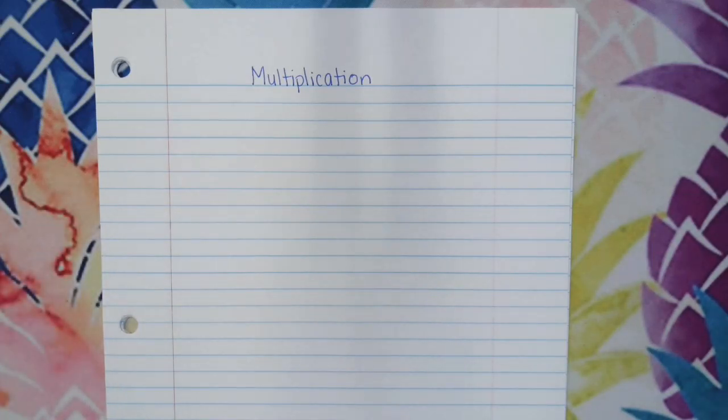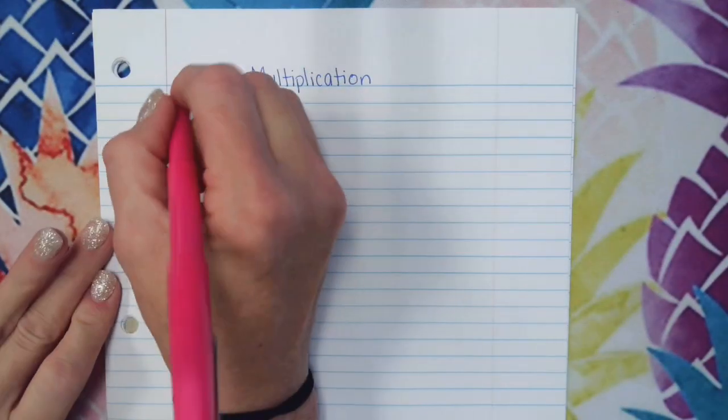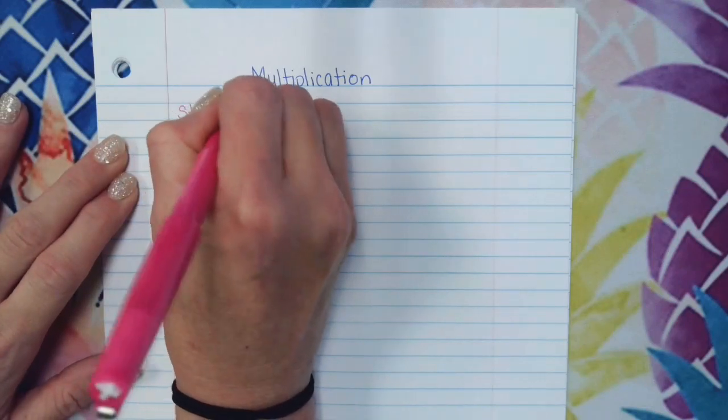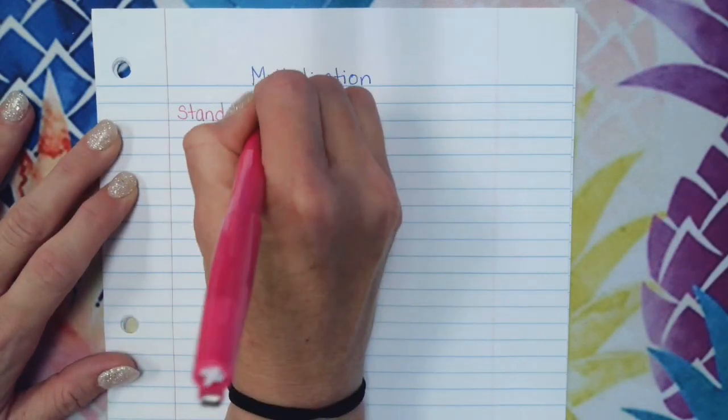All right, everybody. Today we're going to continue looking at multiplication. Yesterday we looked at two-digit numbers times a one-digit number. And today we are going to focus on three-digit numbers times a one-digit number. So we're going to start off with our standard algorithm like we did yesterday.